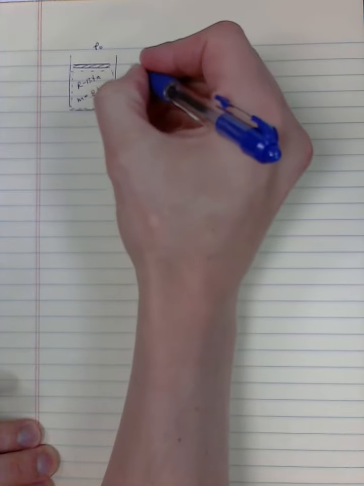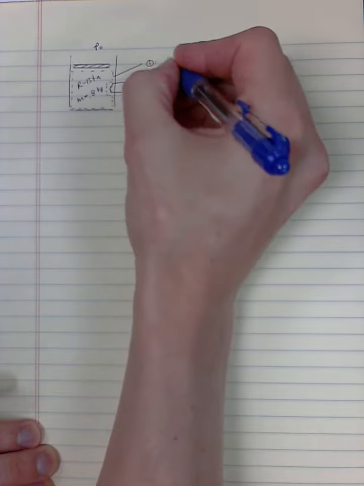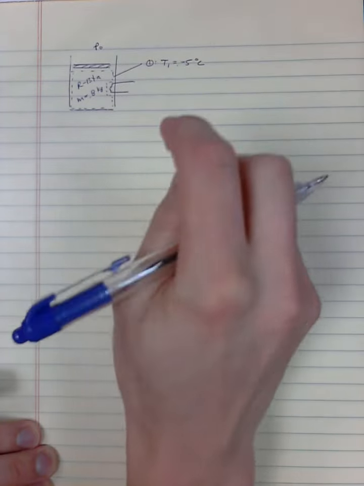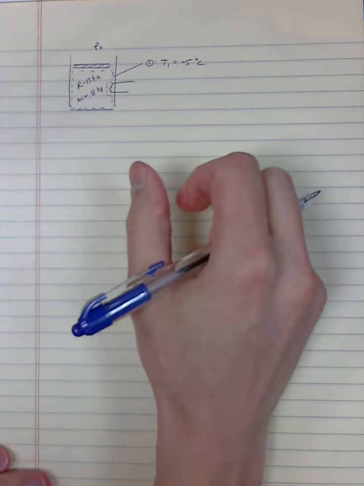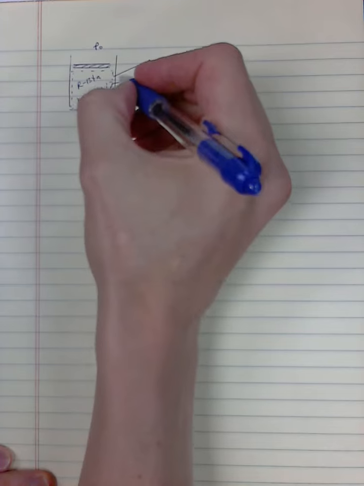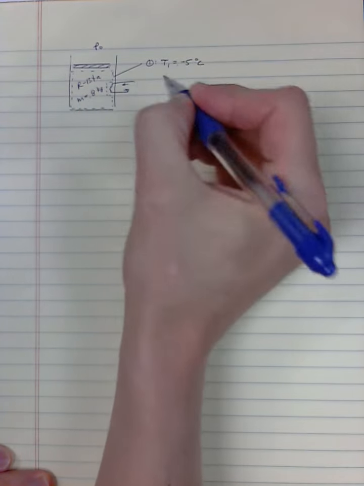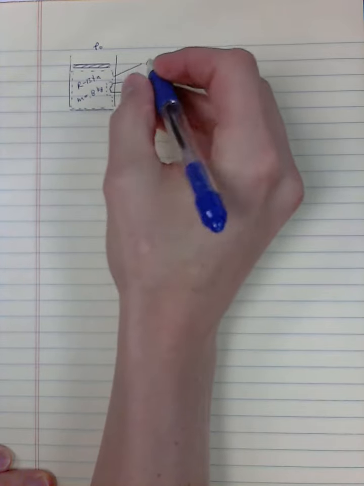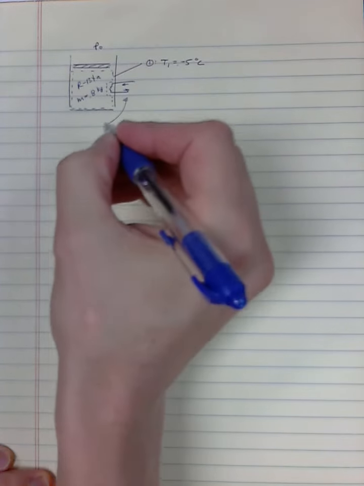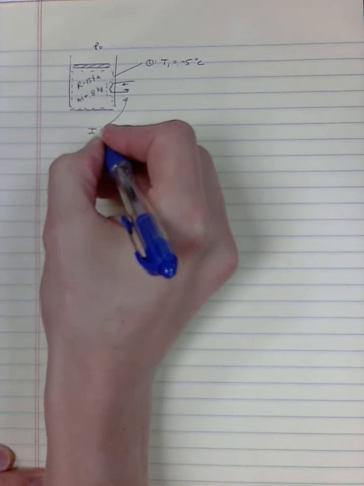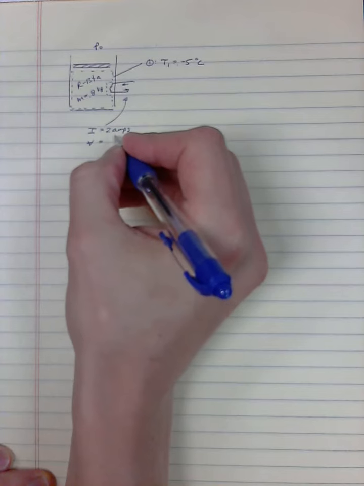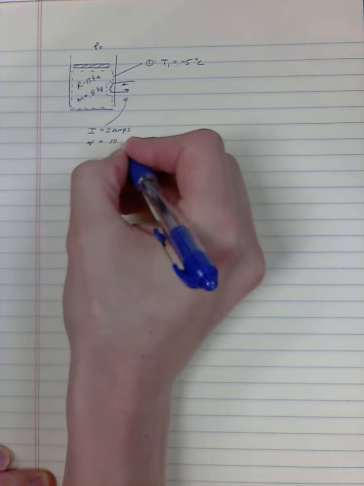And we also know that initially the temperature in here is -5 degrees centigrade. The piston is free to move without friction. We also know that there is a current passing through here, and that the current is 2 amps. So I here for our circuit is 2 amps, and the voltage drop across that resistor is 10 volts.